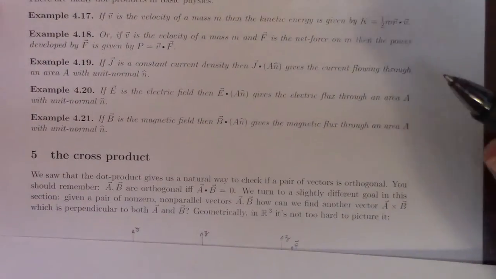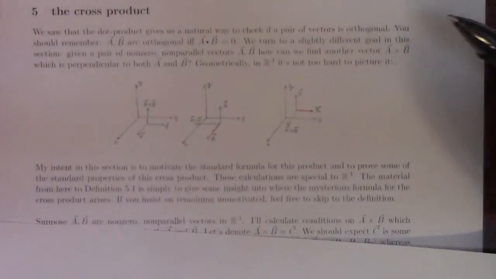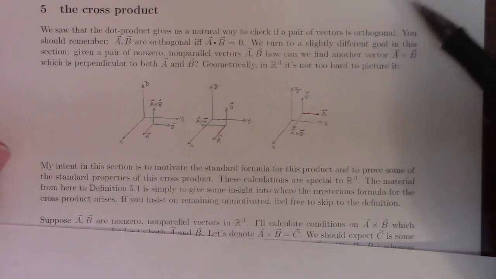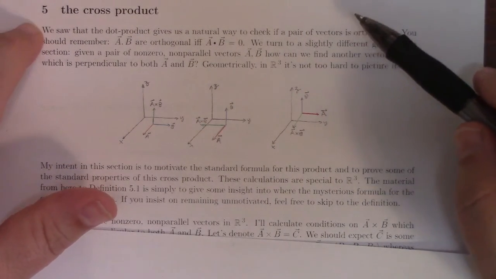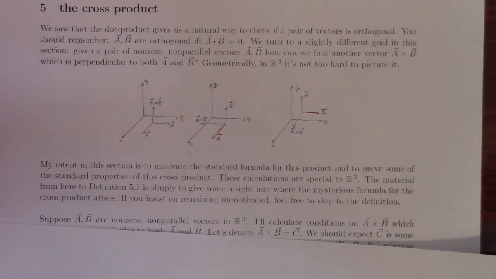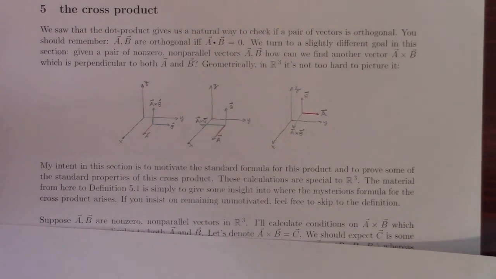Okay, and that brings us to the cross product. I think I'm going to start afresh here because this deserves a little more time. Up to now we've pretty much just reviewed things I've already said in previous classes.